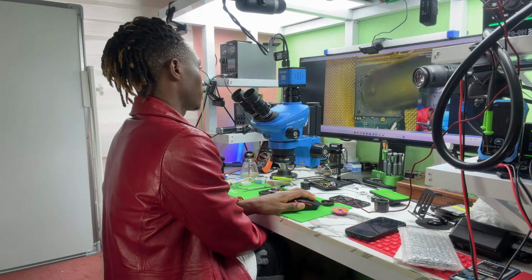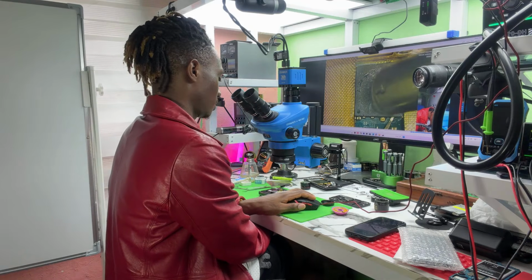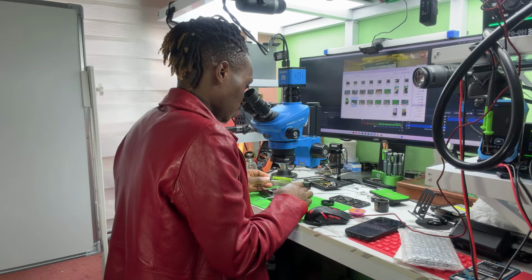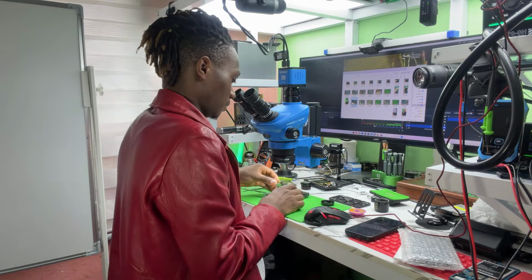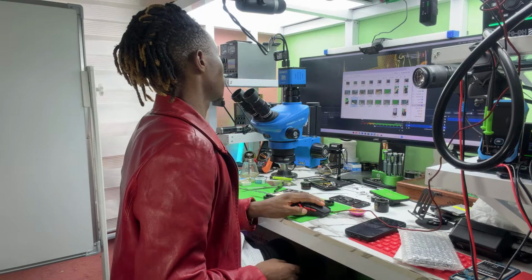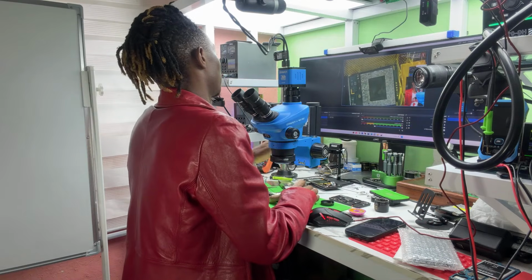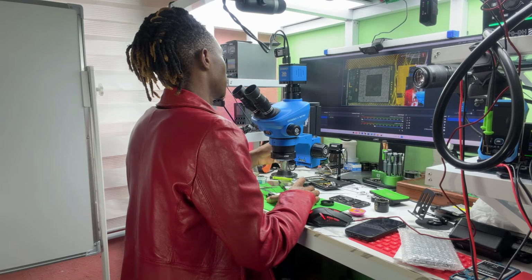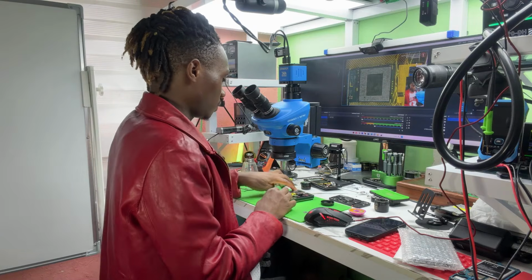So we have the map side. There you go. So this is how that is supposed to be. This is how it's supposed to be. Nice one.